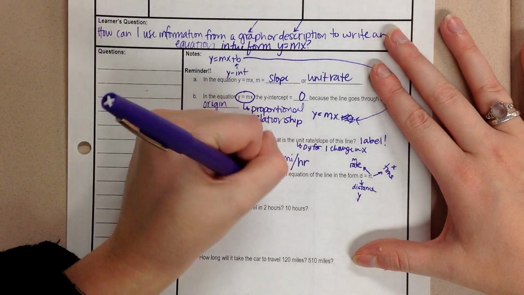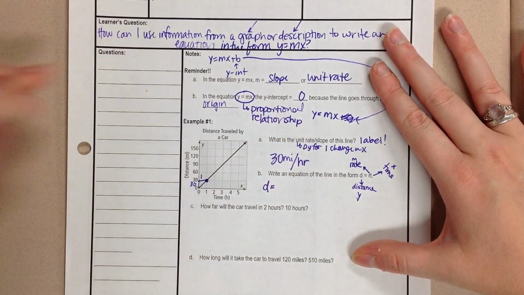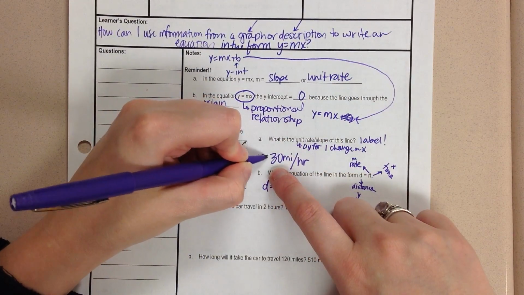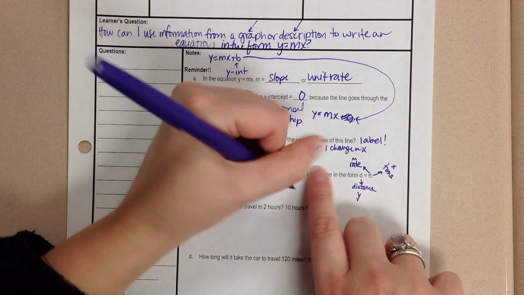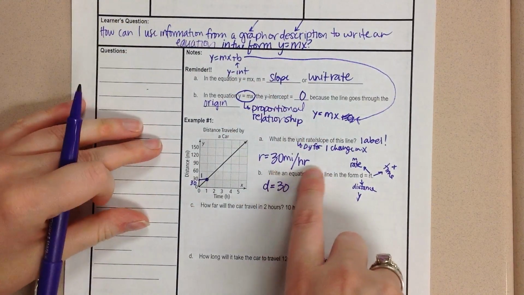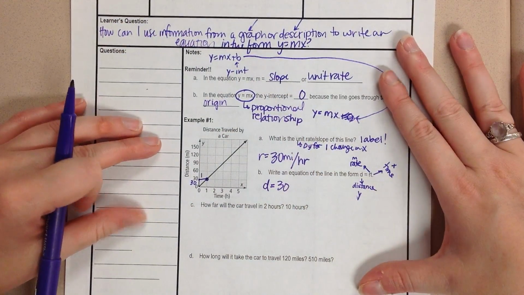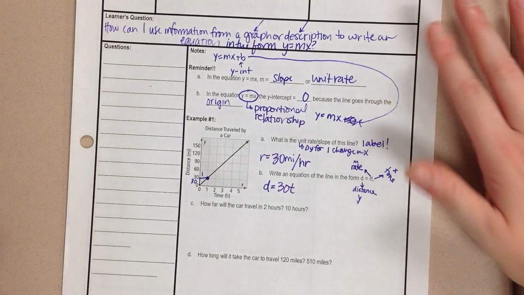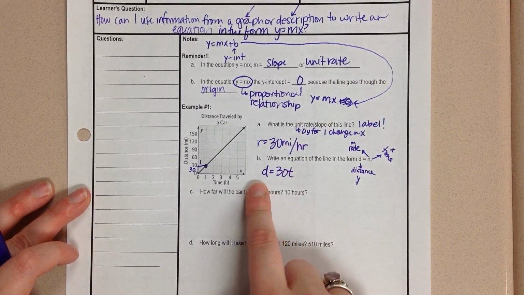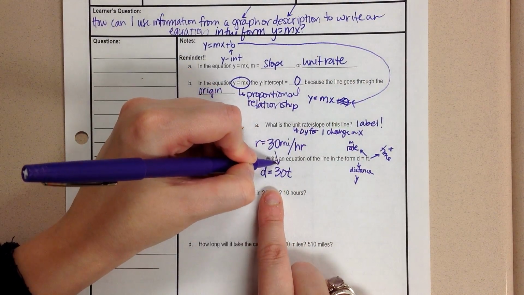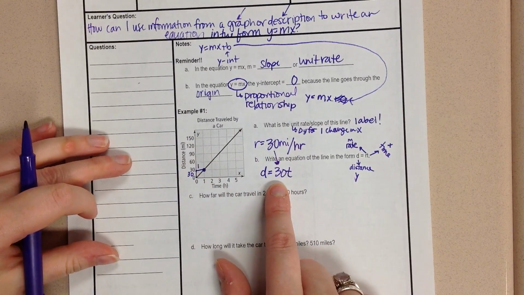Okay, so I have D equals, my rate is 30. I'm not going to put the labels in, okay? You don't want those labels in, it just gets confusing. And then T. Okay, so there's my equation. So my rate became my slope in my equation.